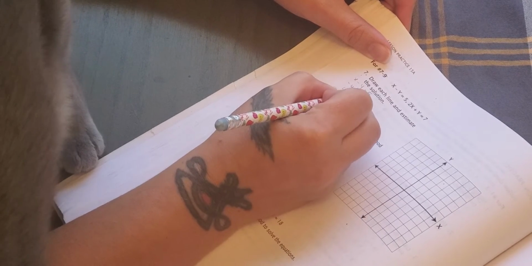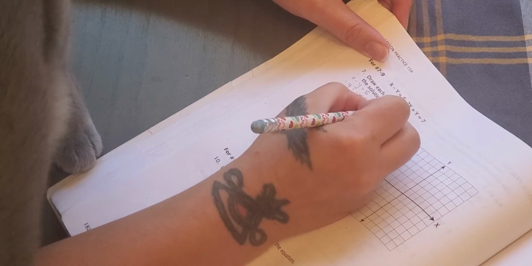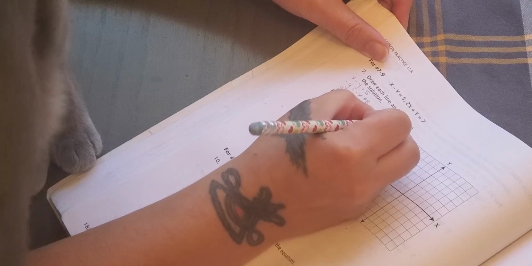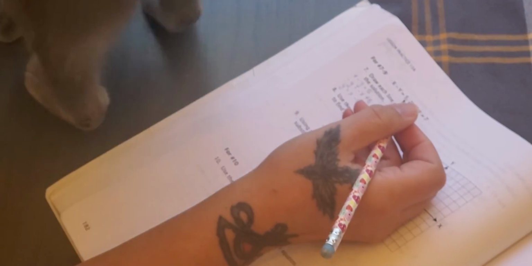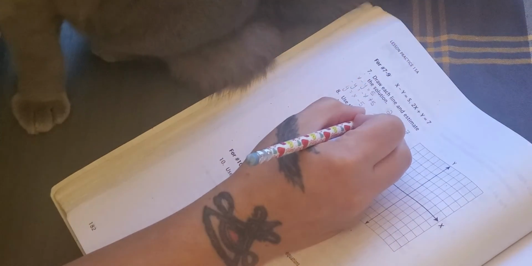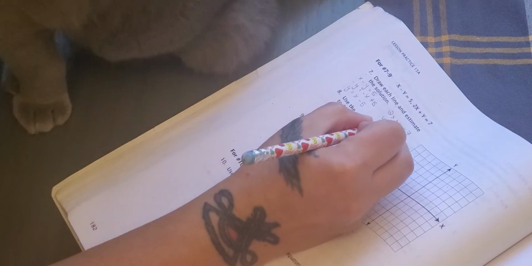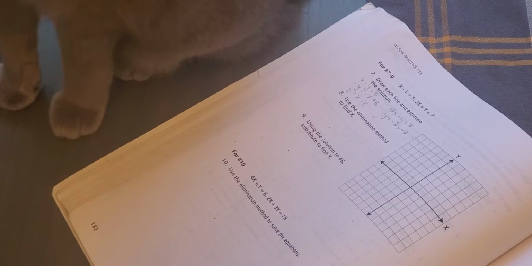Y equals x minus 5. There's our first problem. 2x plus y equals 7. Move our x over. Y equals -2x plus 7. And there's our two graphable equations.